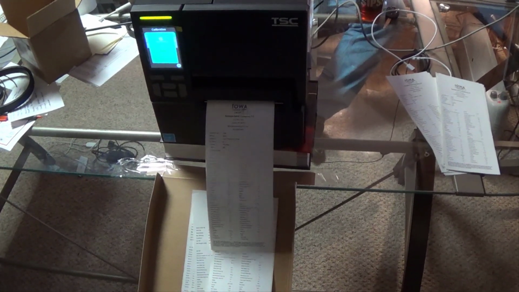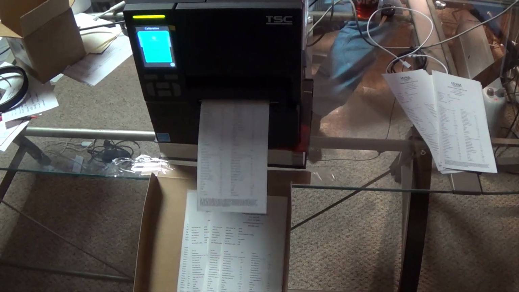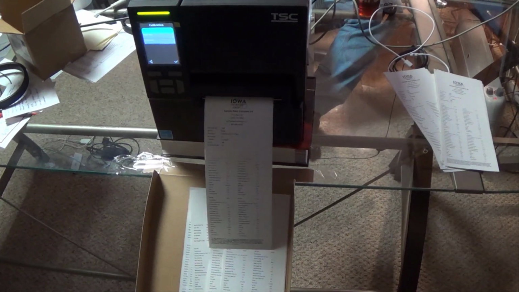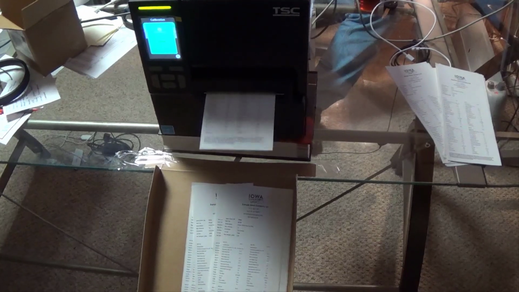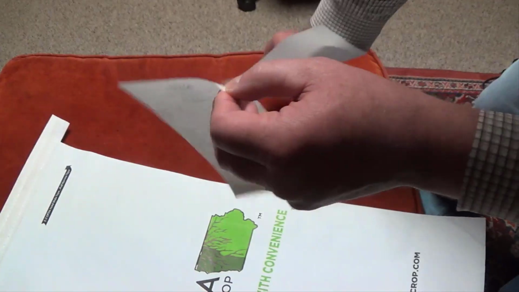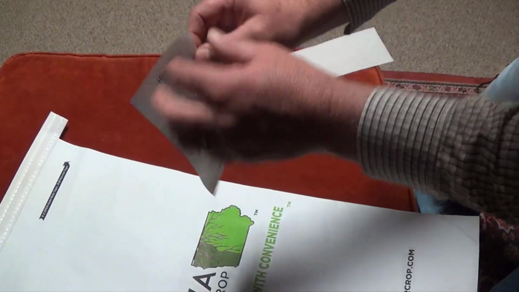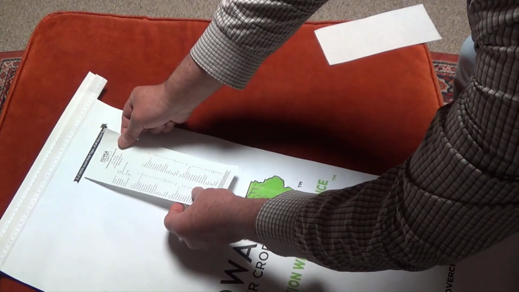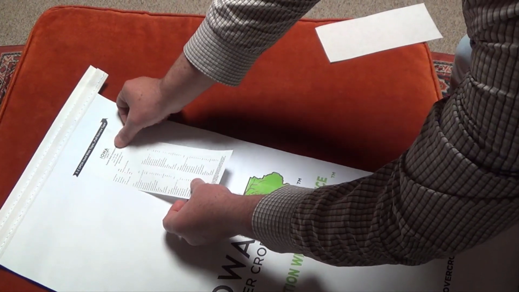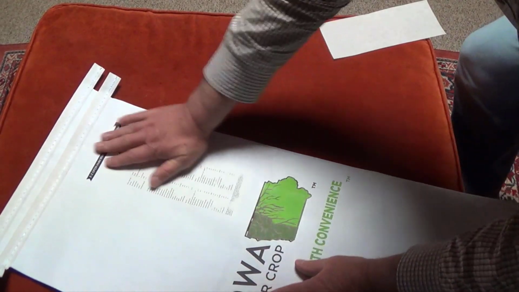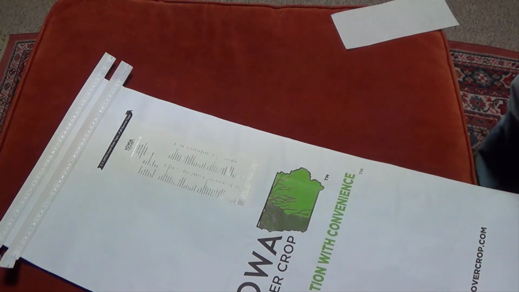The bag tags stack up nicely, and you can then take those bag tags and get them ready to apply to the bags. Here we're pulling the sticker off the backing, applying it to the bag, and everything you need for that seed product is automatically added to the sticker.